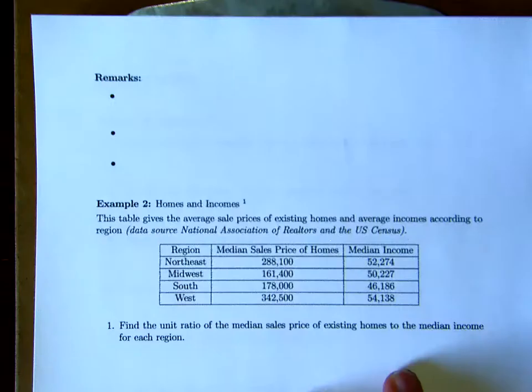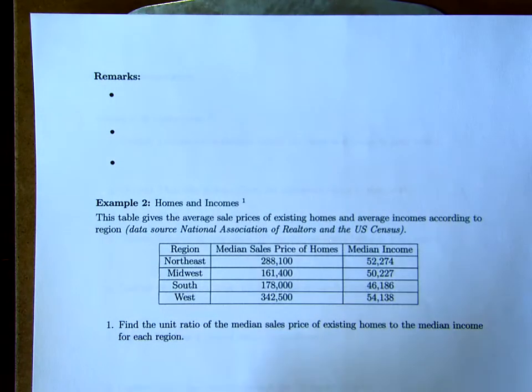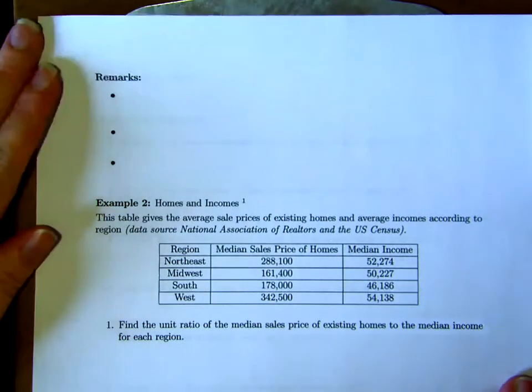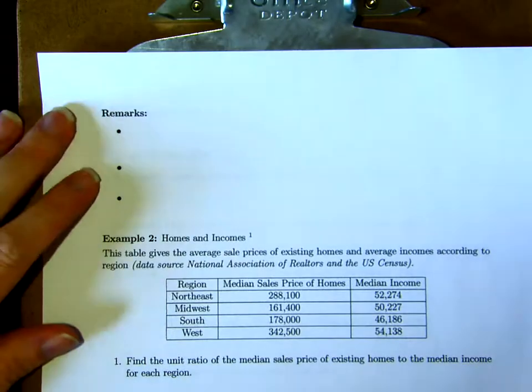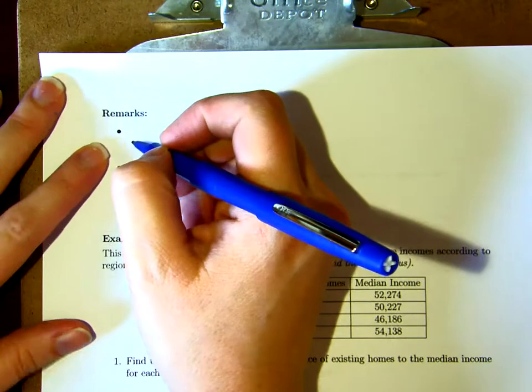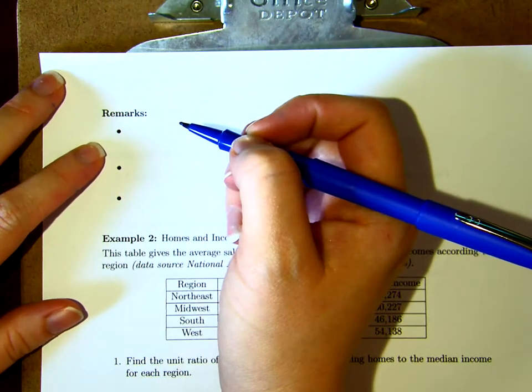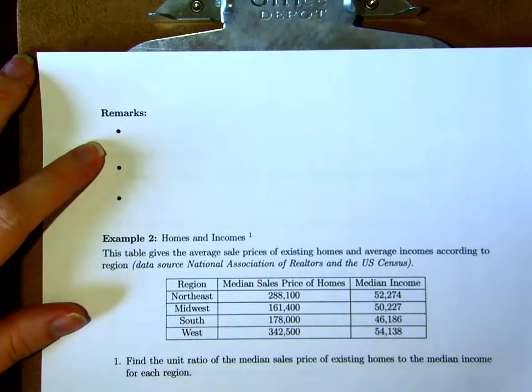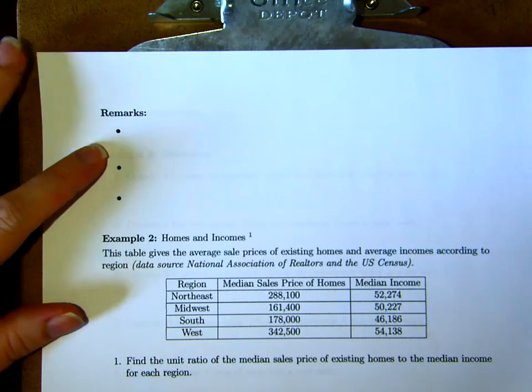So, some remarks. I like to consider ratios, sometimes they're a fraction. You can write them as a fraction, but they relate quantities from different wholes.